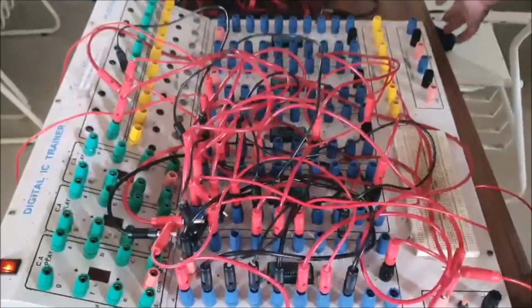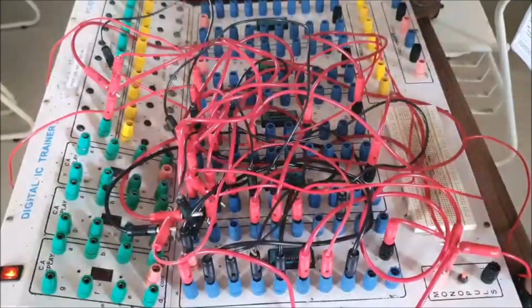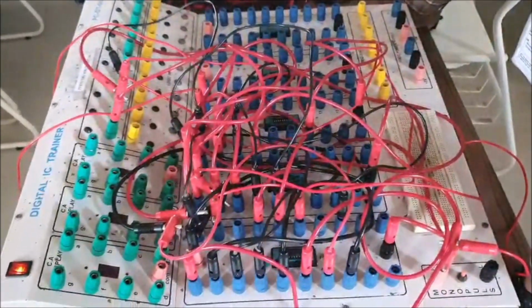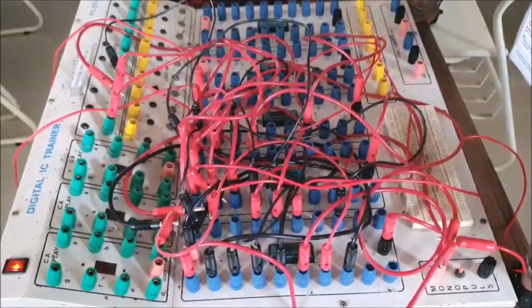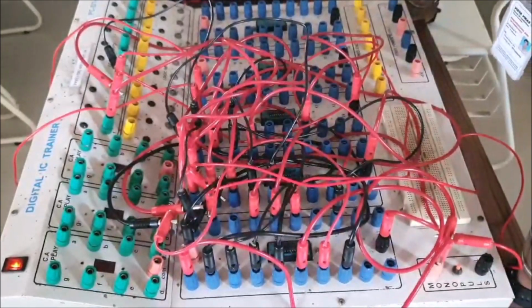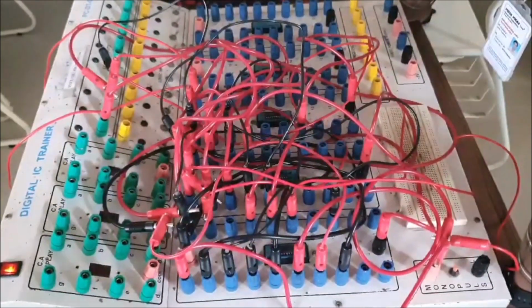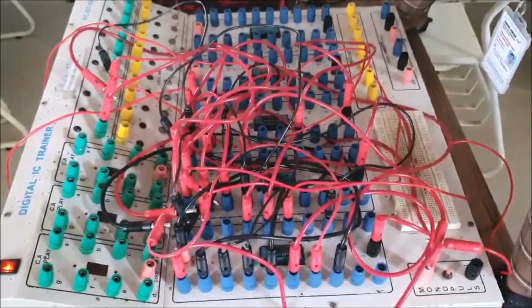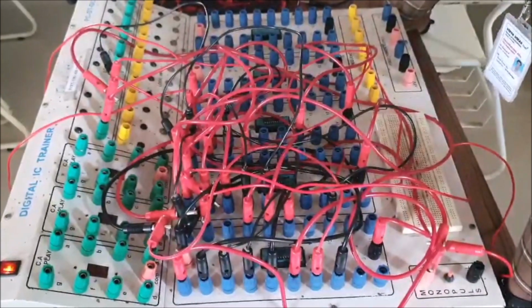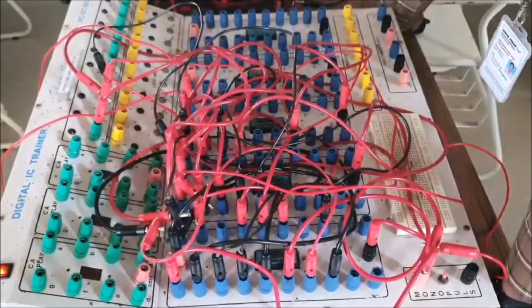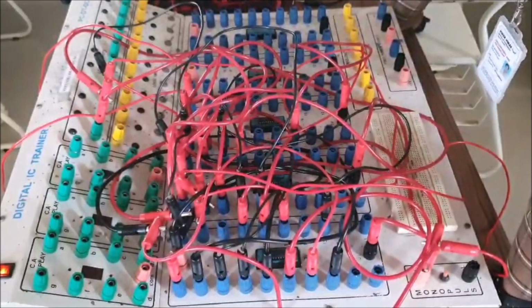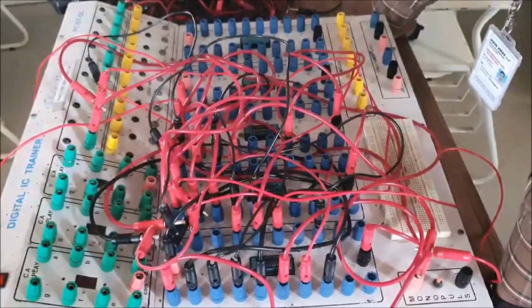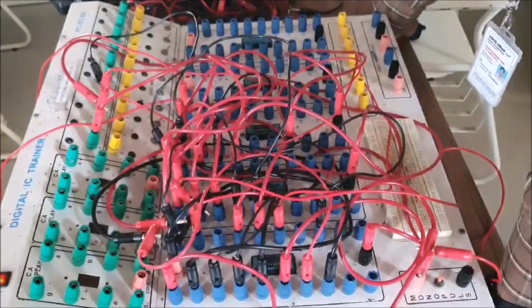Next, in a mod-5 synchronous up counter, we usually get the outputs for decimal values from 0 to 4. If we had designed the circuit for a mod-6 synchronous up counter, then we would have gotten the outputs from 0 to 5. In this case, I have designed the circuit for a mod-5 synchronous up counter, so I should get the outputs from 0 to 4.